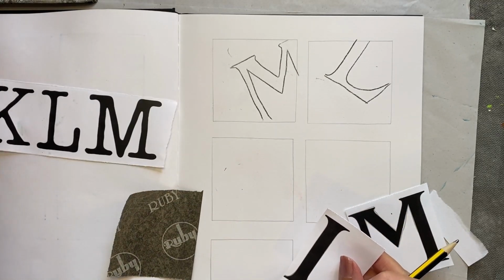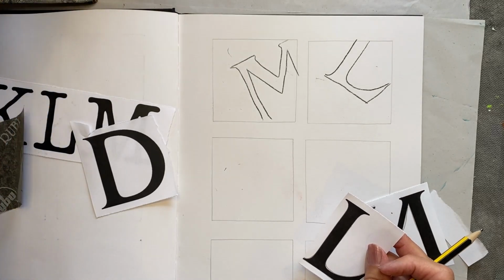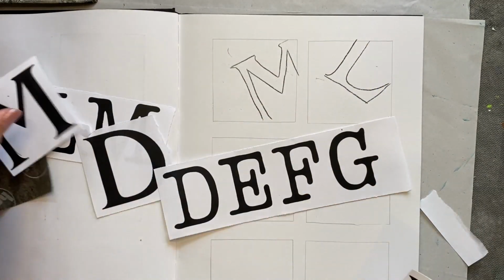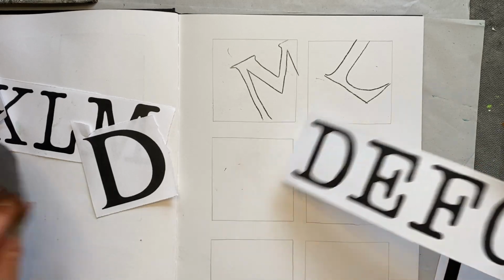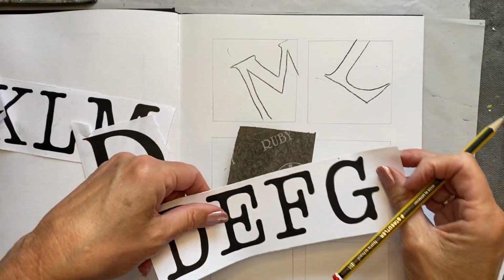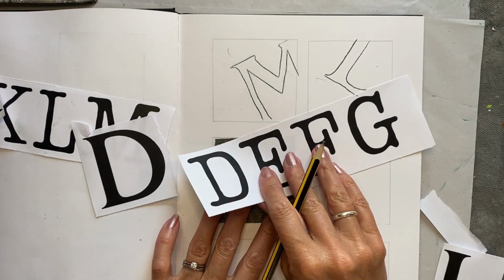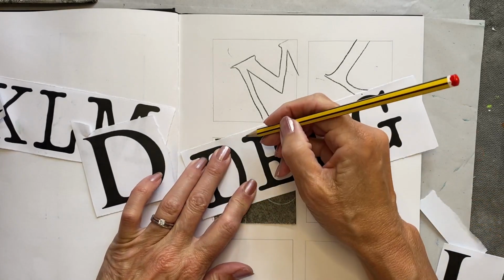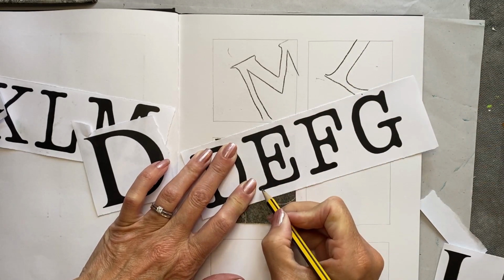You can do this with lots of different types of letters. I've got my typewriter ones, which I do like. I think they work really well. Let's just do a bit of that E. Let's just pop that on there, like that. Let's get a little bit of that.